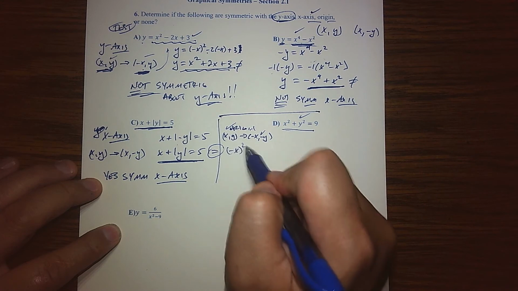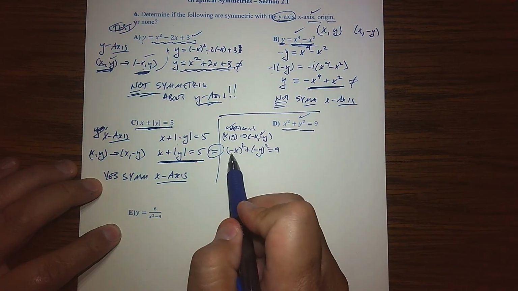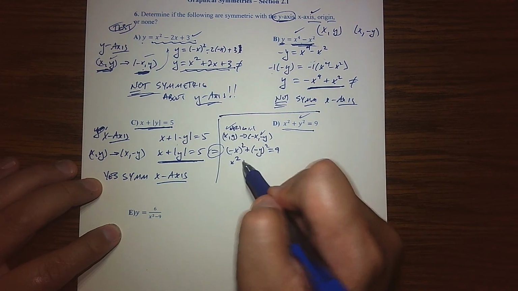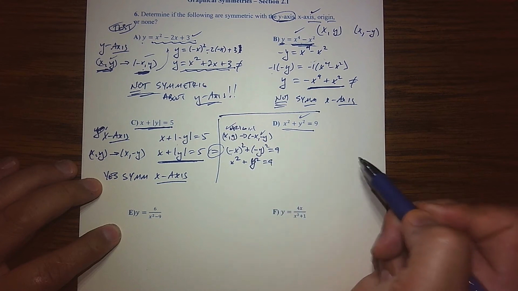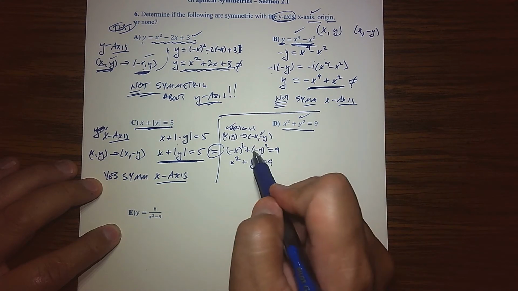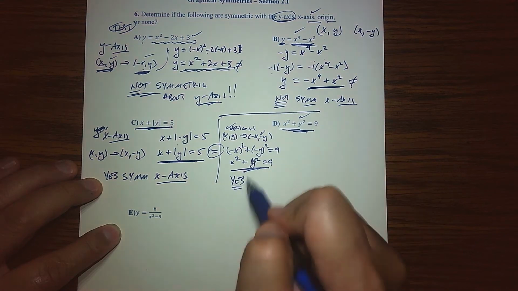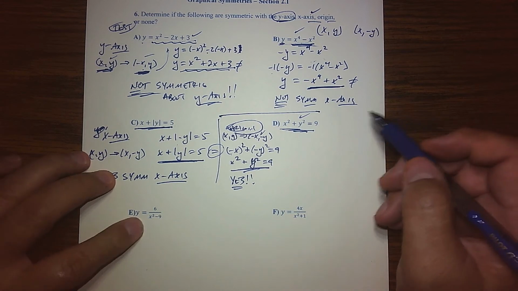So when I plug that into the equation that we have, we know that if I square a negative, that's the exact same thing as squaring a positive. If I square a negative, it's the same thing as a positive, and we get 9. So there's the math. I'm right back to the original equation. So the answer is yes. We are symmetric about the origin because it passed the test.